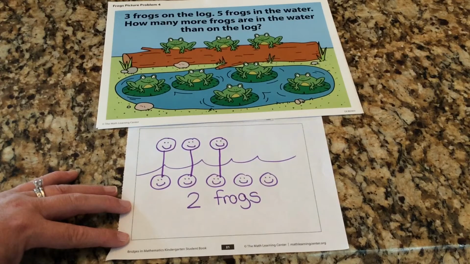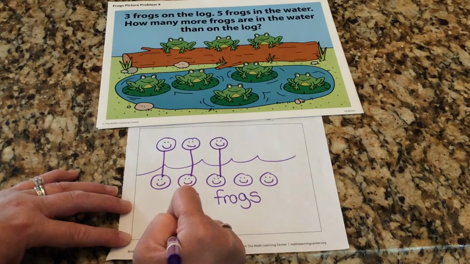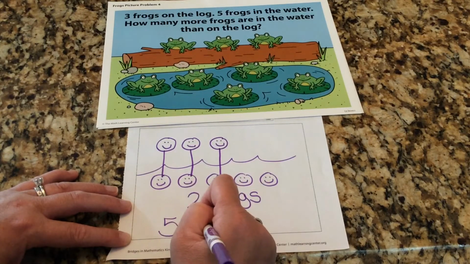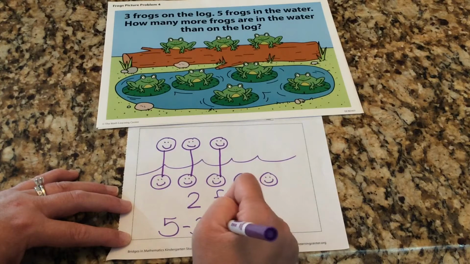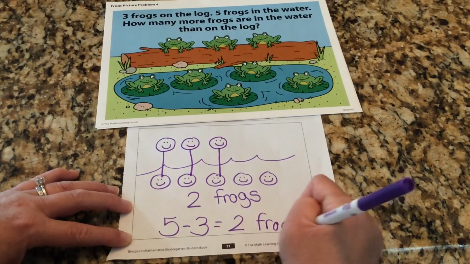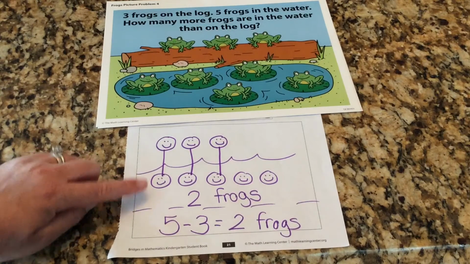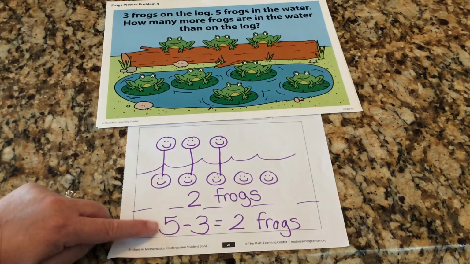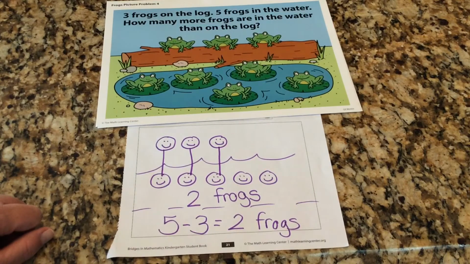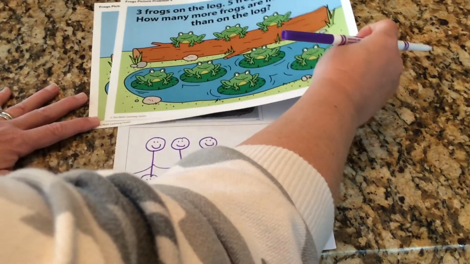If I wanted to solve the problem just using an equation, I could subtract the smaller number from the bigger number. So I could take 5 water frogs minus 3 log frogs equals 2 frogs left over. So I got the same answer either way, whether using a picture got me to 2 frogs or using an equation also got me to 2 frogs. So both ways are correct to solve that problem.